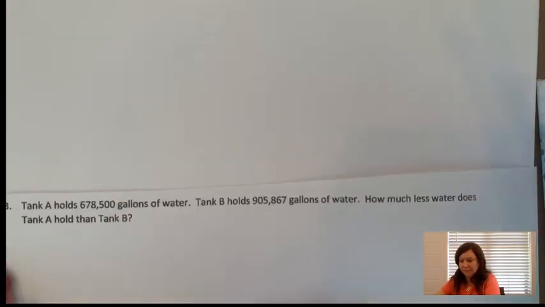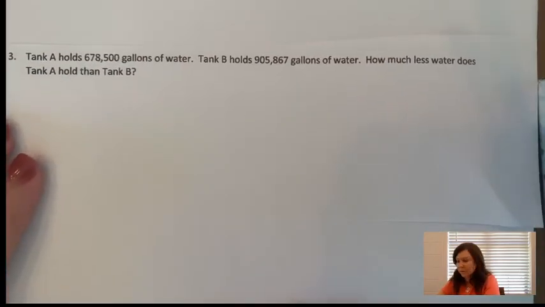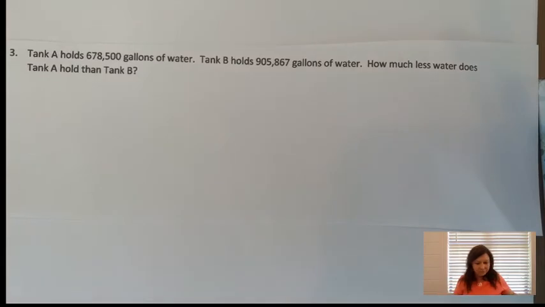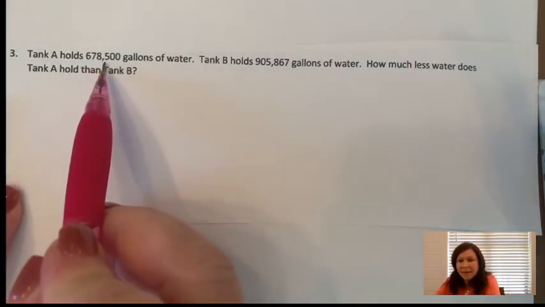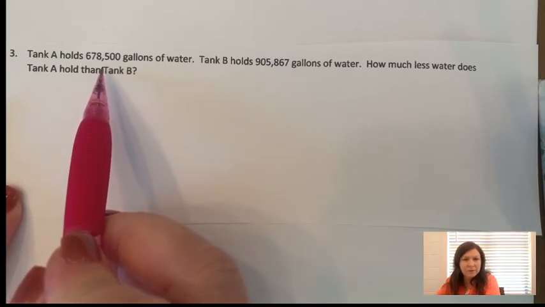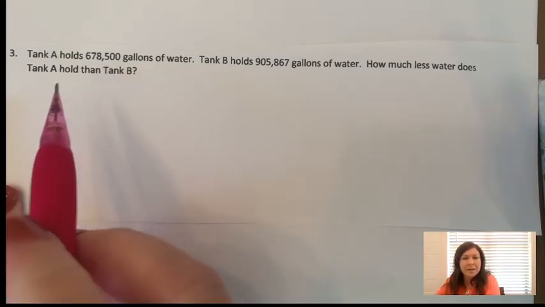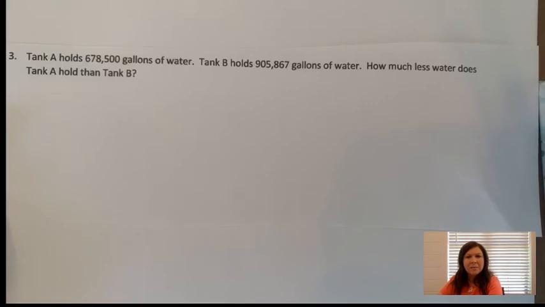Let's look at our next problem together. So here we have a tank. Tank A holds 678,500 gallons of water. Tank B holds 905,867 gallons of water. How much less water does tank A hold than tank B?